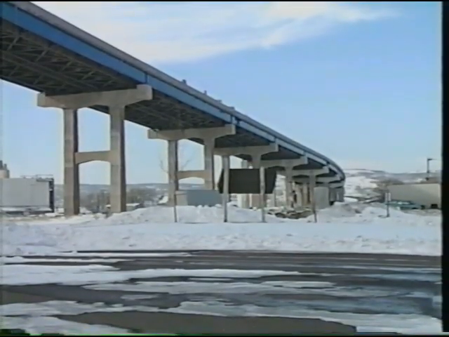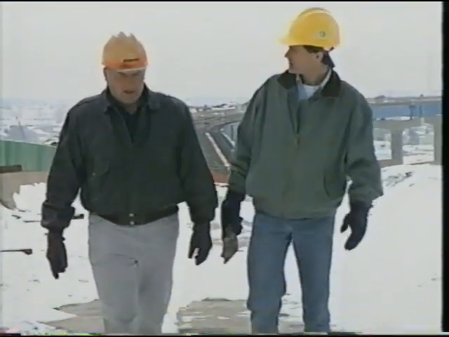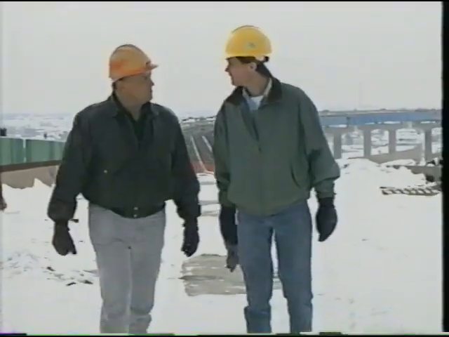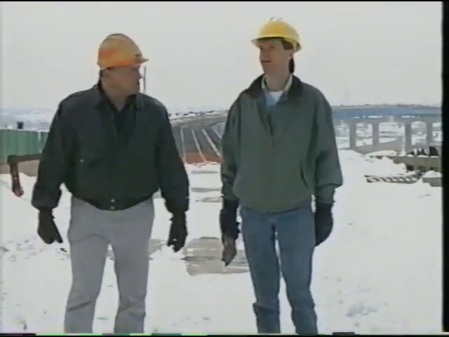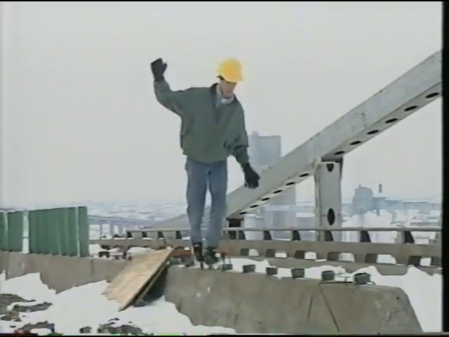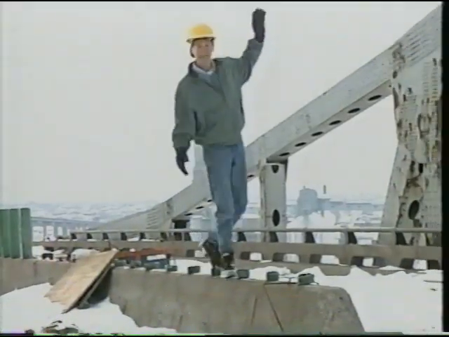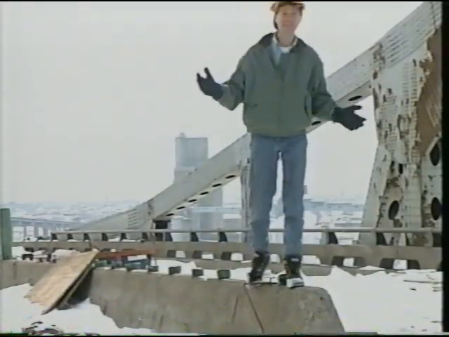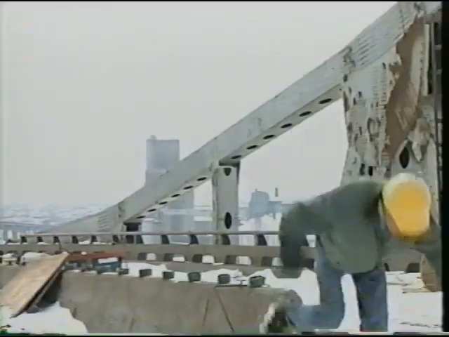When the bridge is finished, how much concrete will you use? Adding in the new deck, there will be 53,728 cubic yards of concrete in this bridge. That's enough concrete to build a sidewalk 5 feet wide, 166 miles long. Whoa!